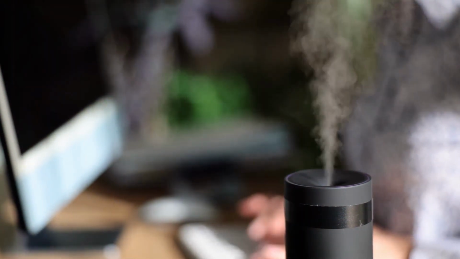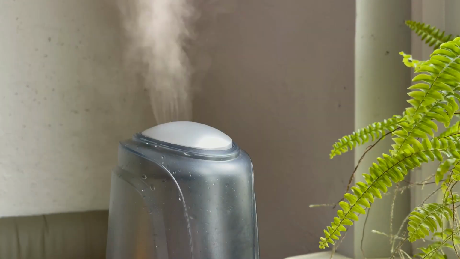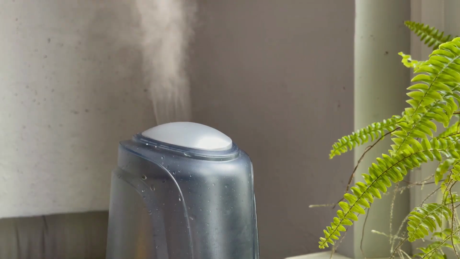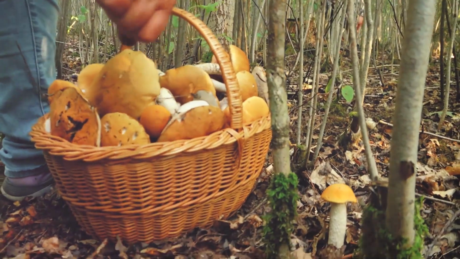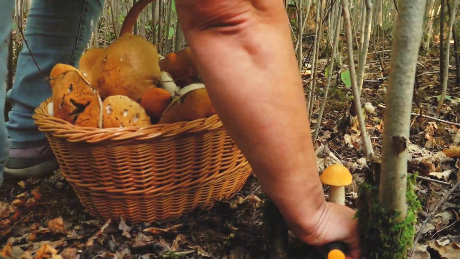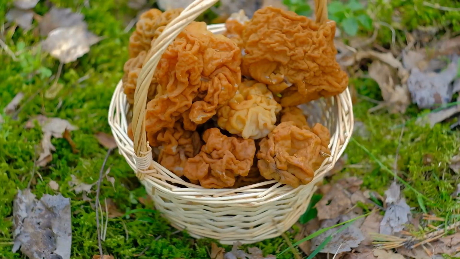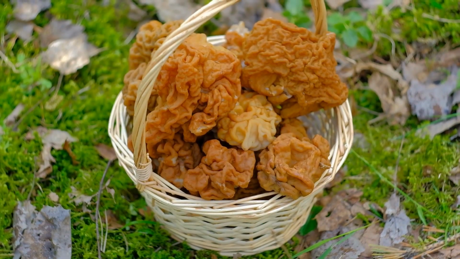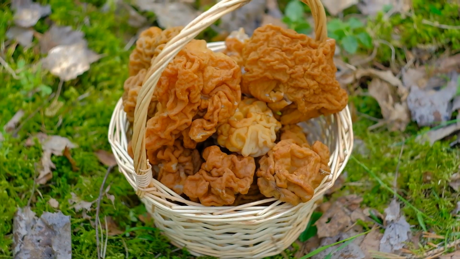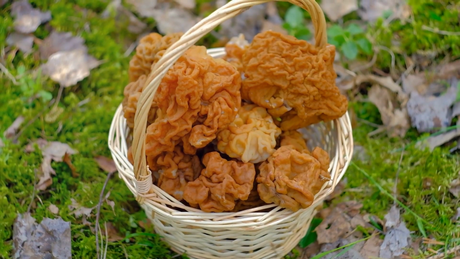Remember, consistency is key. Regularly check the humidity levels and adjust as necessary to maintain the ideal conditions. Maintain these ideal conditions, and you'll soon be harvesting a bountiful crop of mushrooms. With patience and careful attention to your growing environment, you can overcome poor fruiting and enjoy the fruits of your labor.